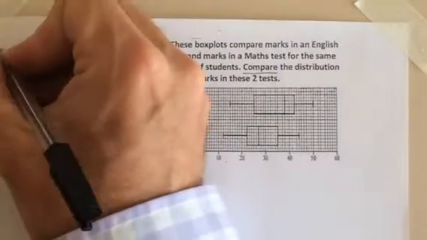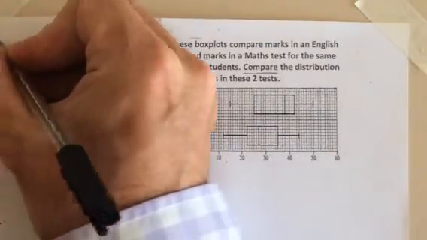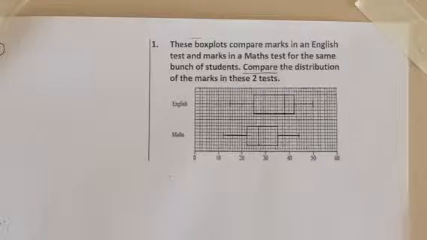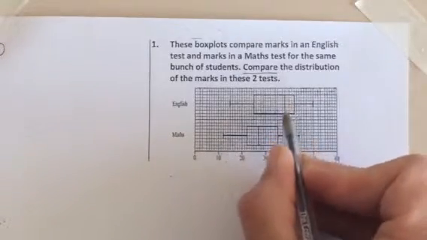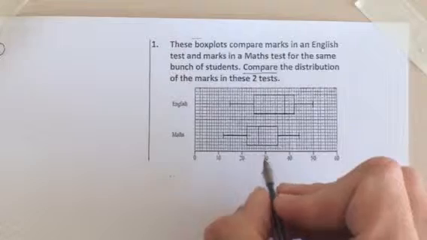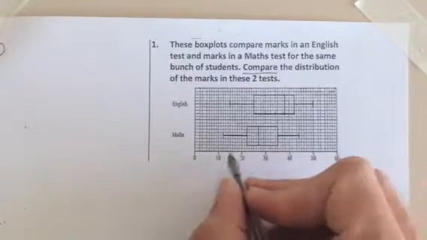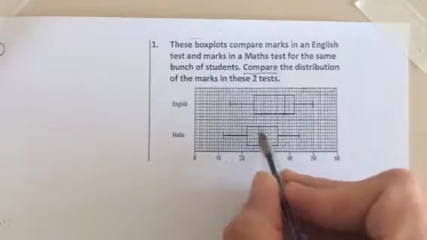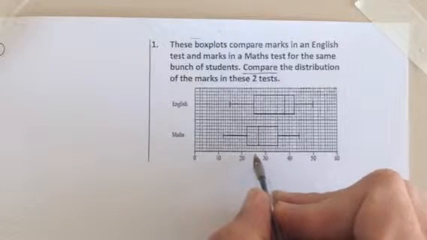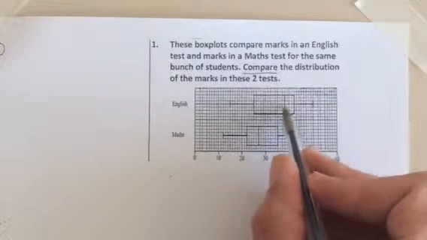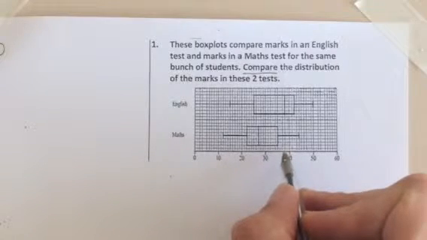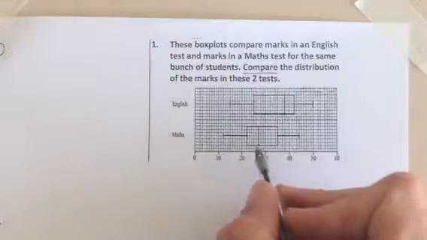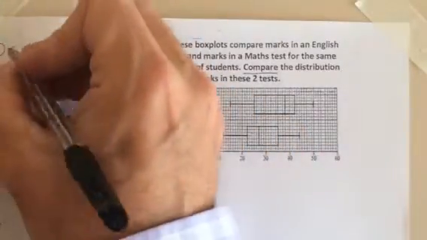So you need to write 2 statements. Our first statement, we're going to compare the averages. Now on a box plot, the line in the middle of the box tells you the median. So maths, and we don't even need to look at the scores here. All we need to see is the median maths mark is 20 something, and further to the right is the median English mark. So that tells you, on average, English marks are higher than maths marks.